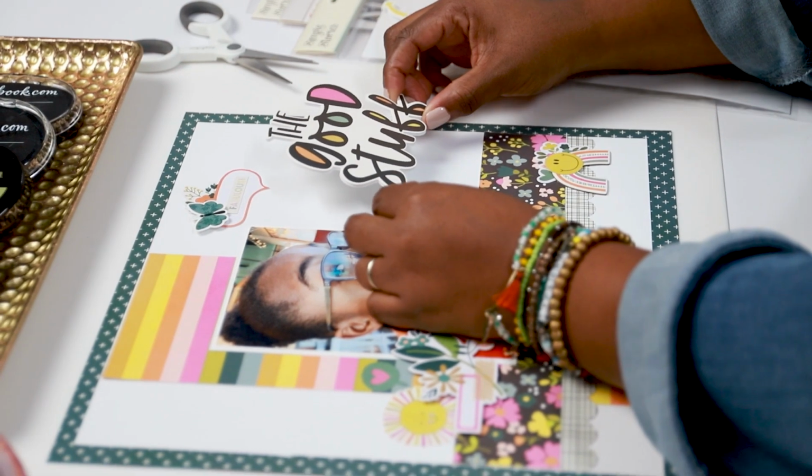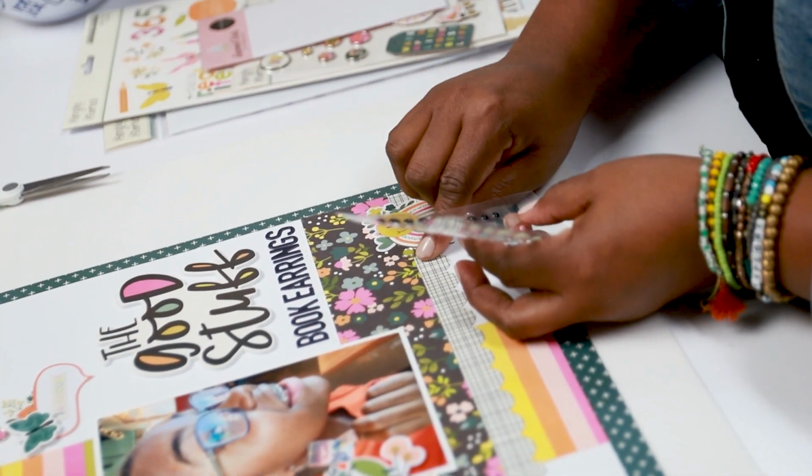I'm Victoria Calvin. In our last episode, we talked about title basics. In this episode, we are going to talk about adding texture and dimension to your scrapbook page.